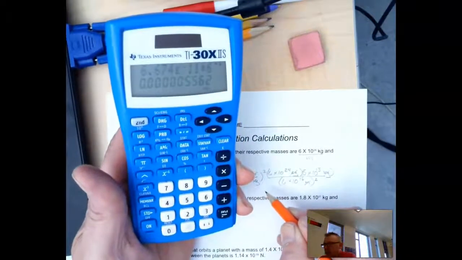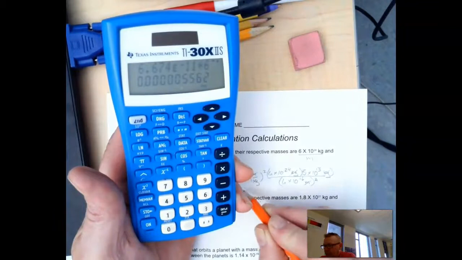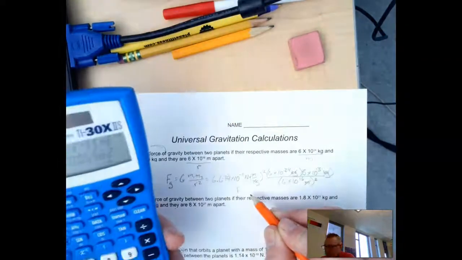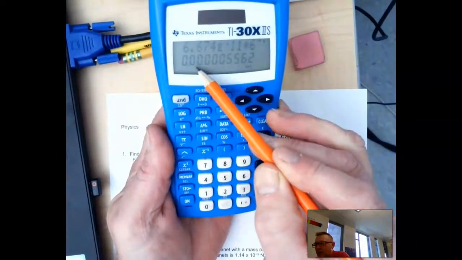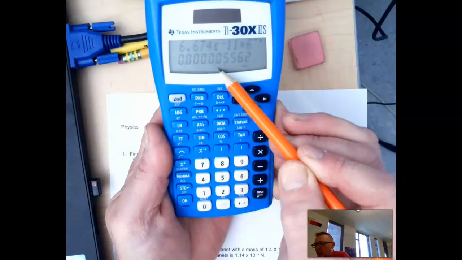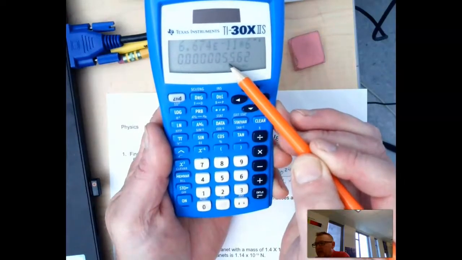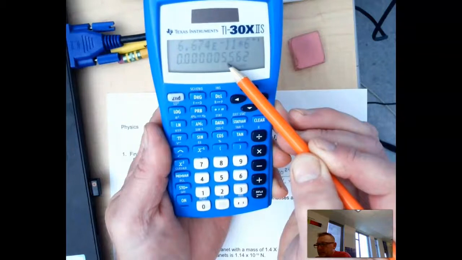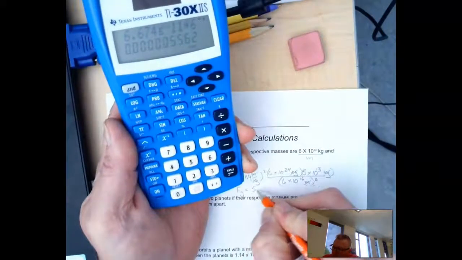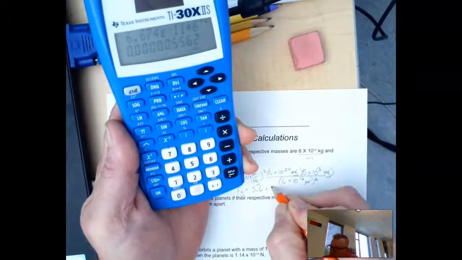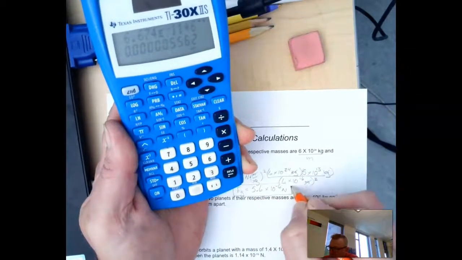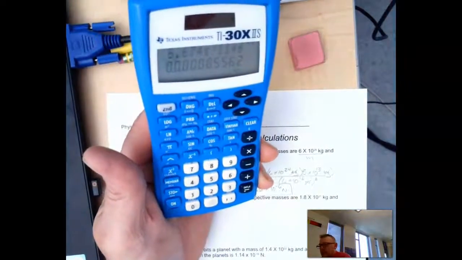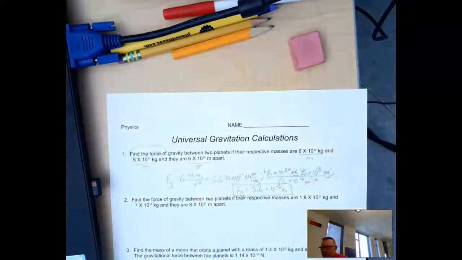All right, so if you wanted to write that, you could do that. The force of gravity is equal to that very small fraction, or I could go negative 1, 2, 3, 4, 5, 6. I could go 5.6 times 10 to the minus 6 newtons. Box my answer. All right, you can also make the calculator do that for you. But there you go. That's how you do these problems.